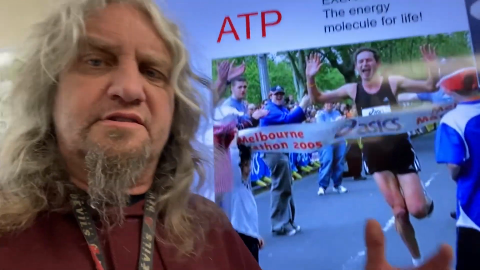ATP is an energy molecule. It's the fuel of life. It's like a battery, right? And then what happens is there are chemical bonds. When you break one of the phosphates off of ATP, it releases energy that runs life processes. Okay, that's ATP. How do you get ATP?